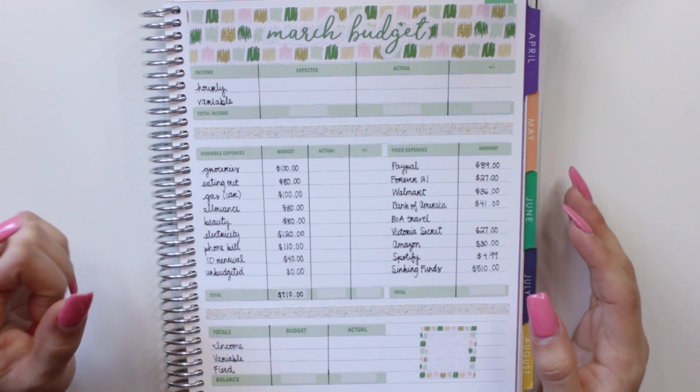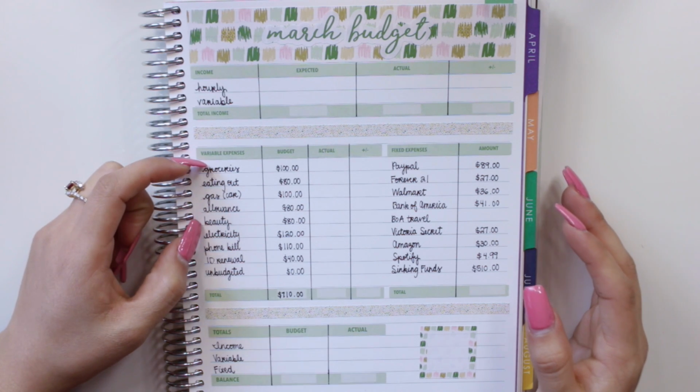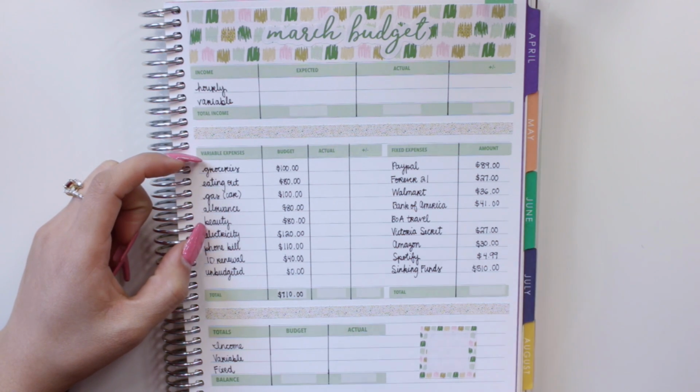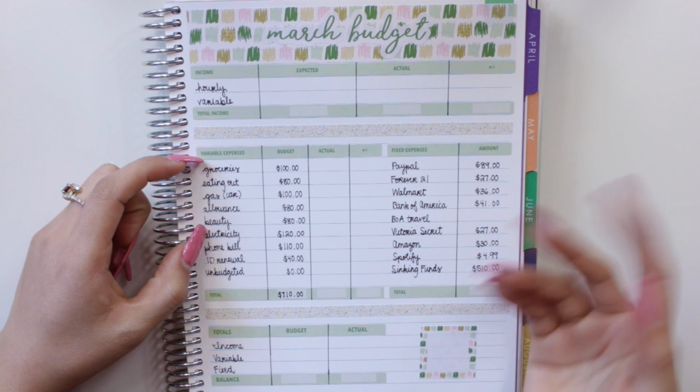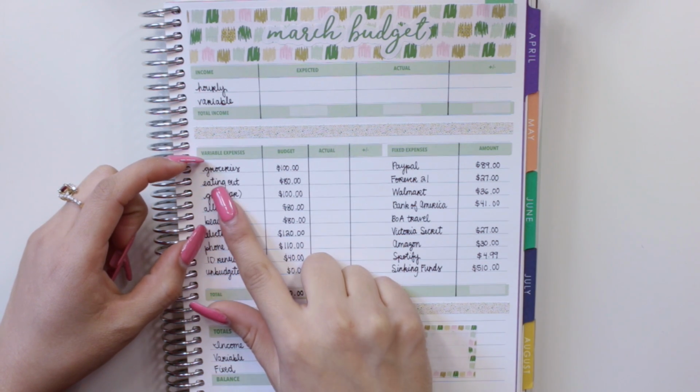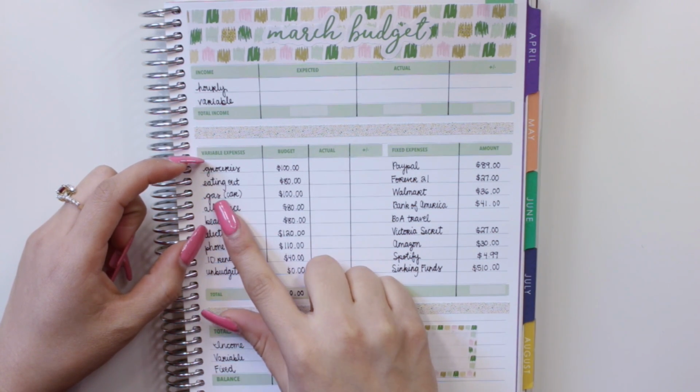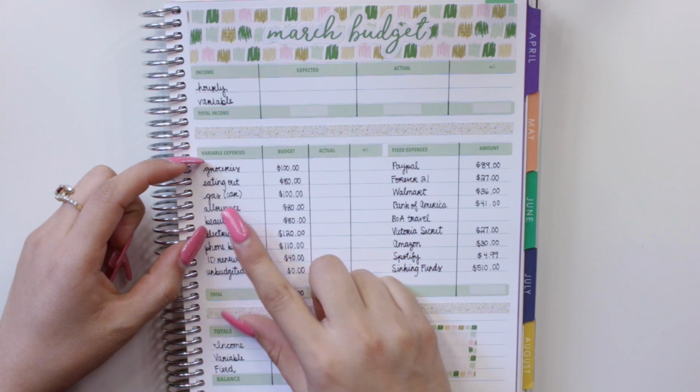So as you guys can see from my variable expenses, 5 of these categories, which are actually the 5 first ones, are my actual cash envelopes. So I do have groceries, eating out, my gas for my car, my allowance, and my beauty.